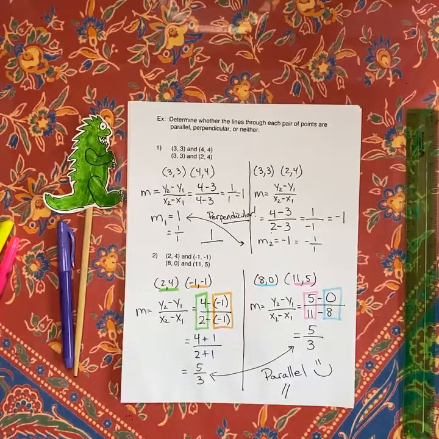Now in the next section, we're going to learn how to get slopes and lines together. Woohoo! They're going to love each other. I'm sure of it. They're going to hit it off famously.